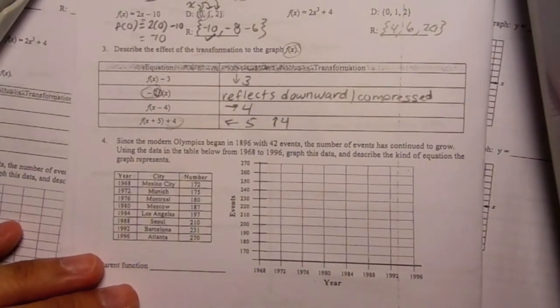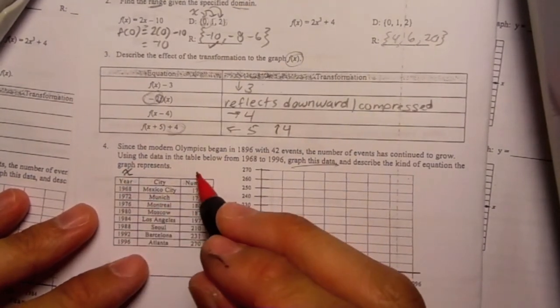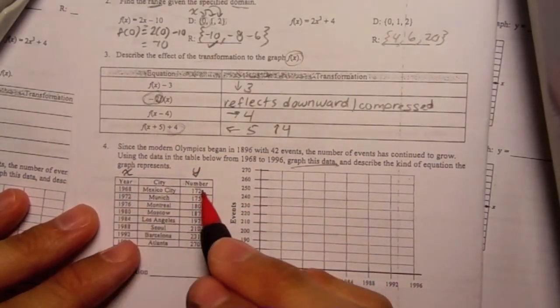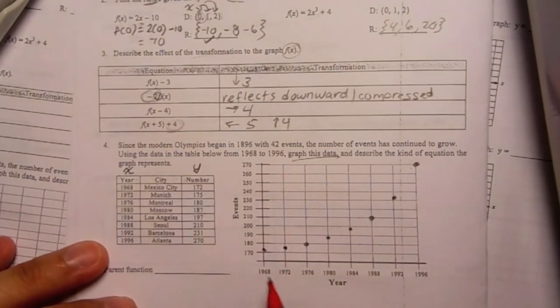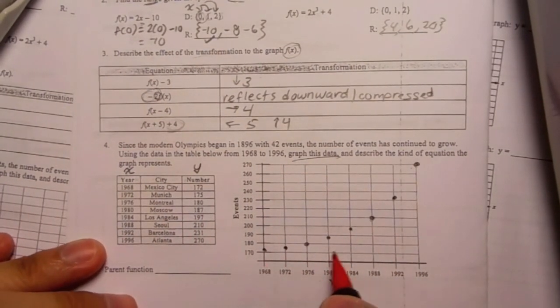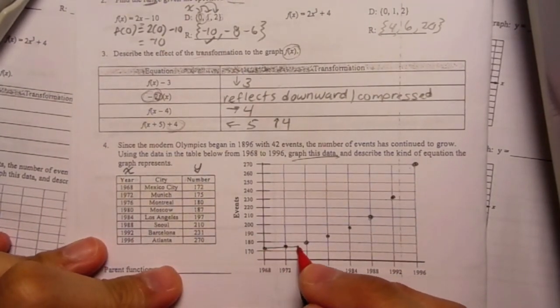Alright, so for number 4, they give us a set of points. This is along the x-axis, and this is along the y-axis. So go ahead and plot those points. Once you have plotted all your points from the table onto the graph, your graph should look something like this. So you can go ahead and connect these dots.